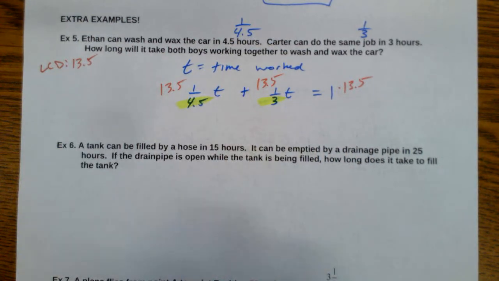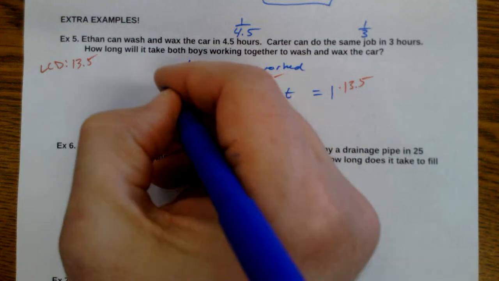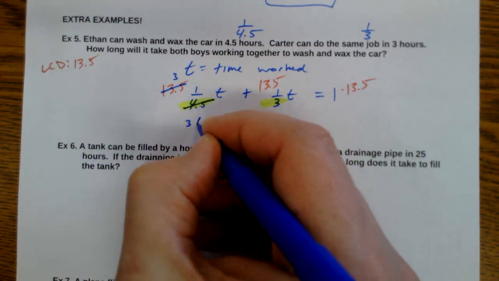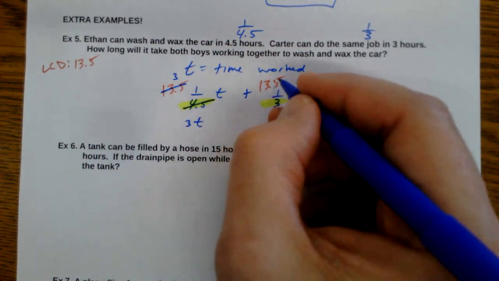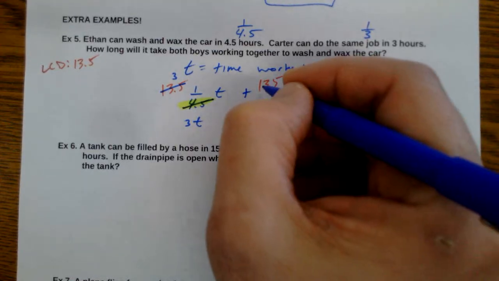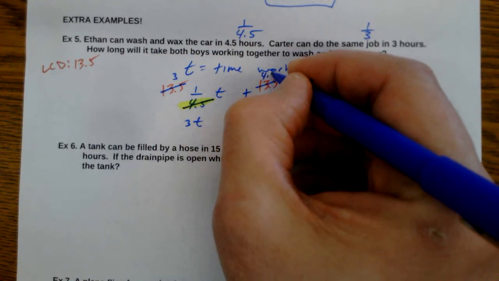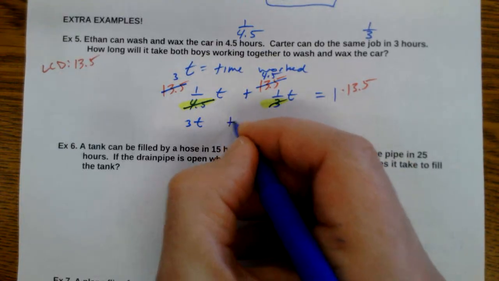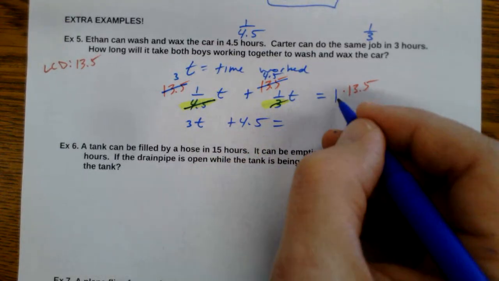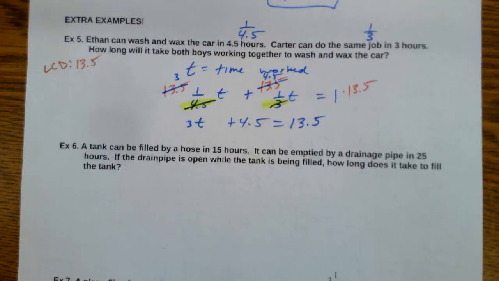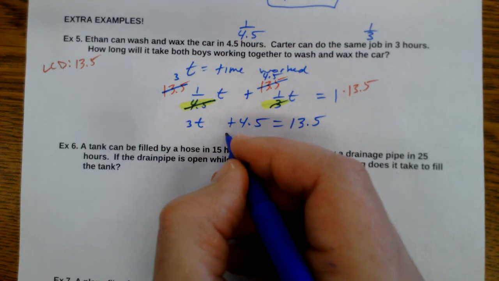And now these cancel. 13.5 divided by 4.5 is 3. So I get 3t. 13.5 divided by 3 is just 4.5. 4.5 times c is 4.5. And 1 times 13.5 is that LCD. Just combine your like terms.